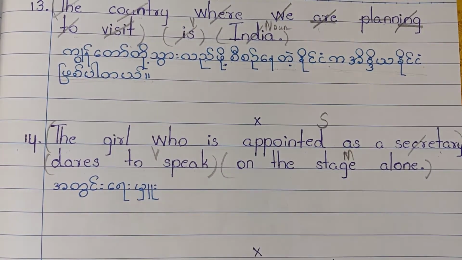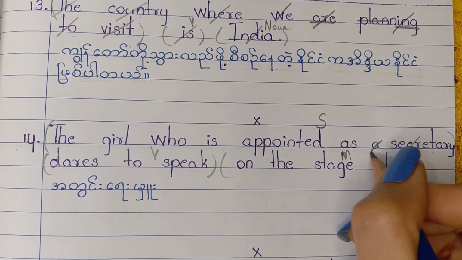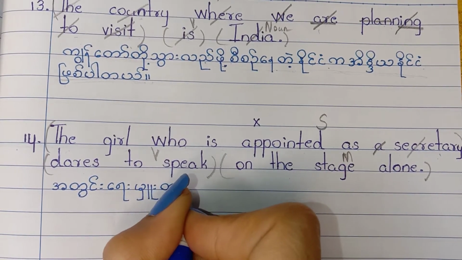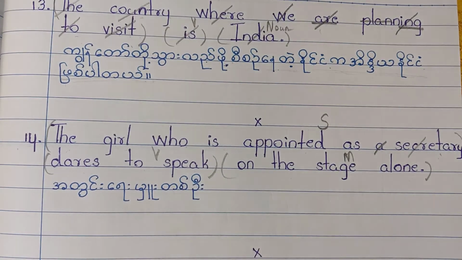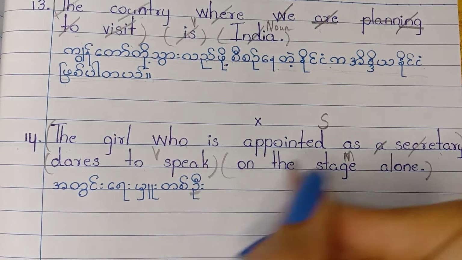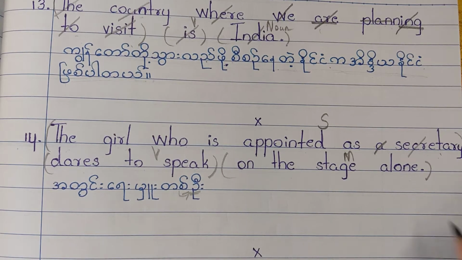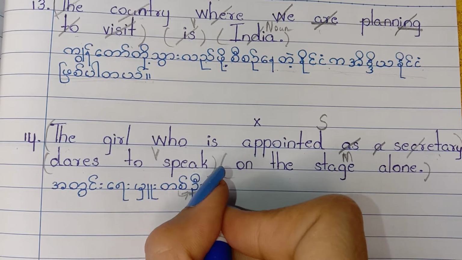That means secretaries. And then there is a classifier. The classifier goes behind the number.